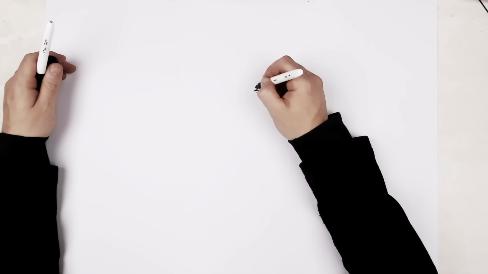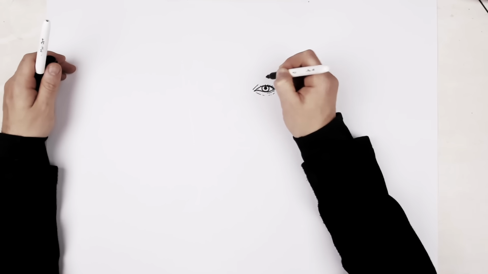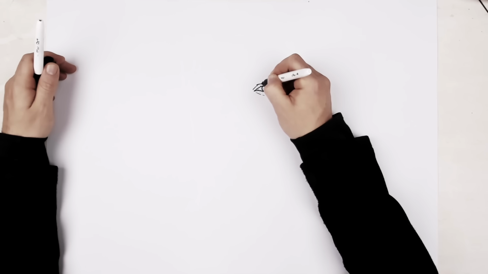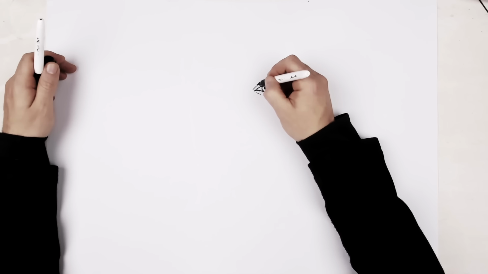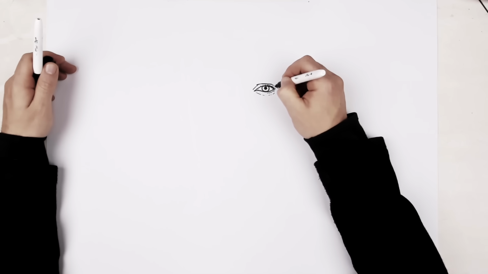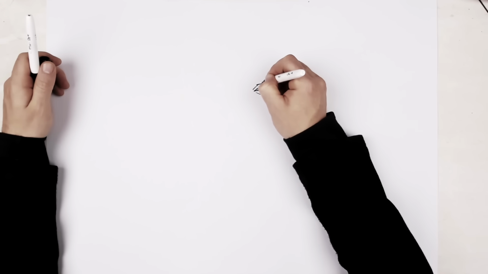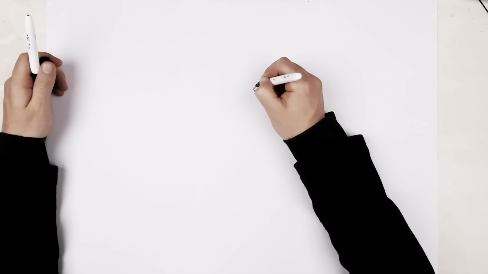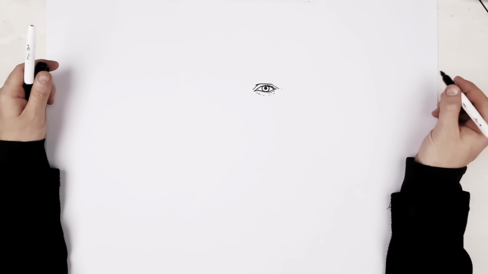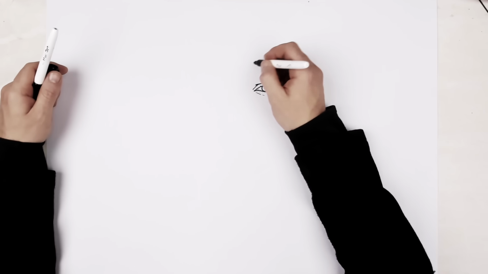So his top eyelid line is up here, and then over, kind of flat, and then down the back. Like so. Right, some big eyebrows.